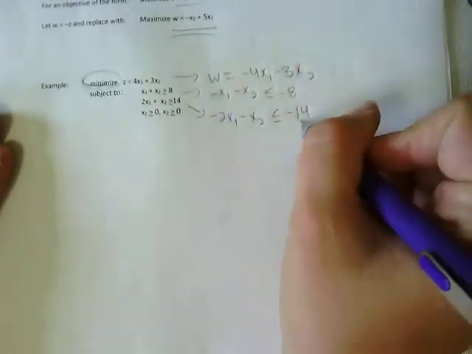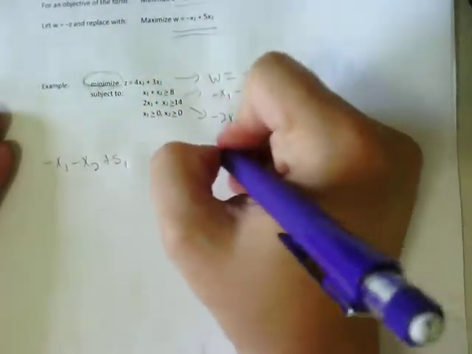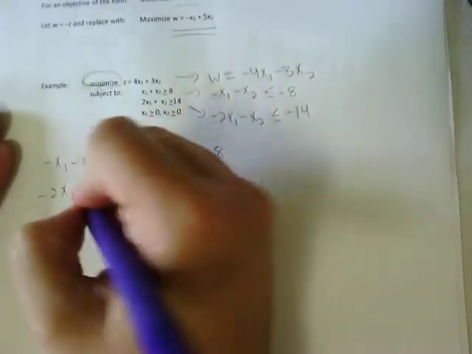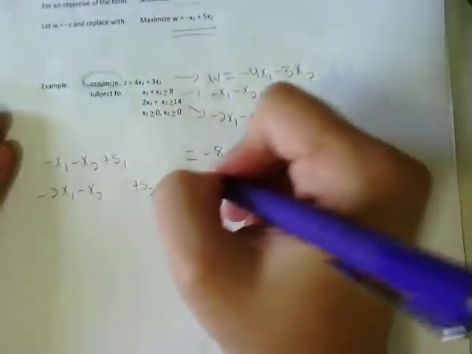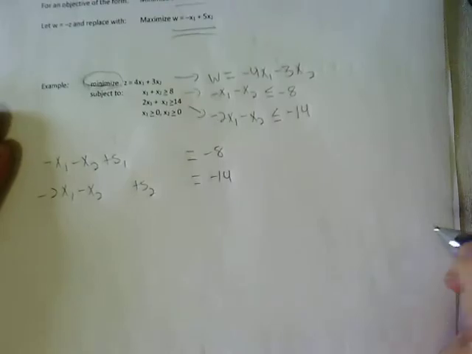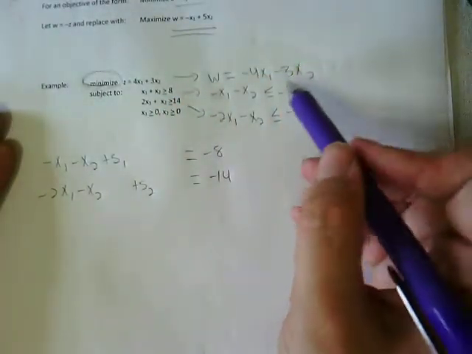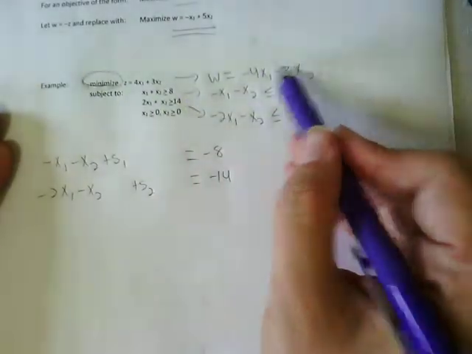Whenever I put my slack variables in, we're going to have negative x1 minus x2 plus s1 equals negative 8, and negative 2x1 minus x2 plus s2 equals negative 14. And we'll put our w down at the bottom. If I put everything over on this side with my w, that's going to make this positive and this positive.